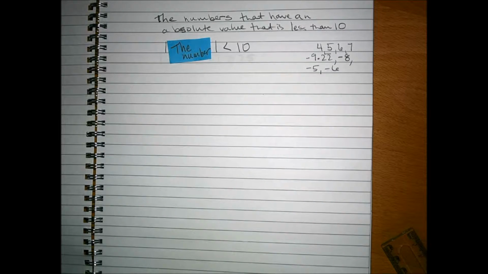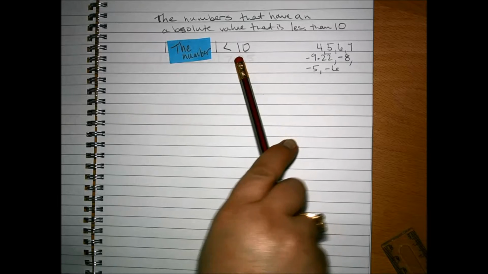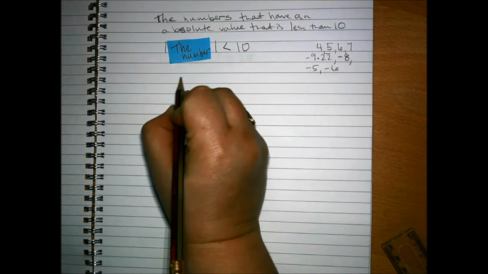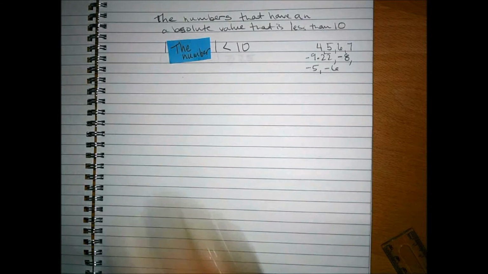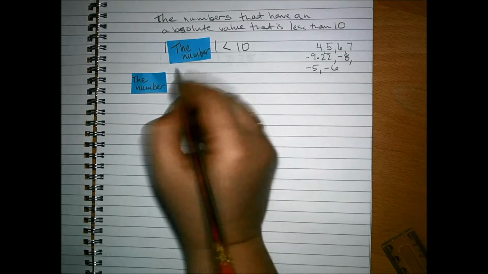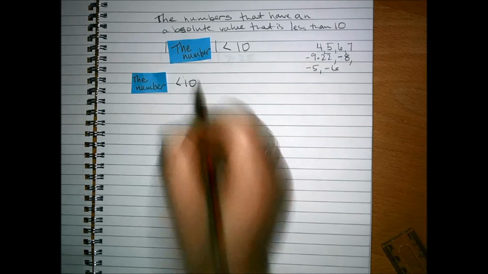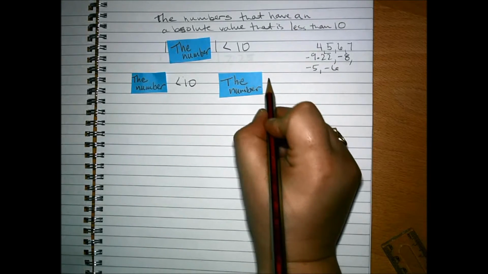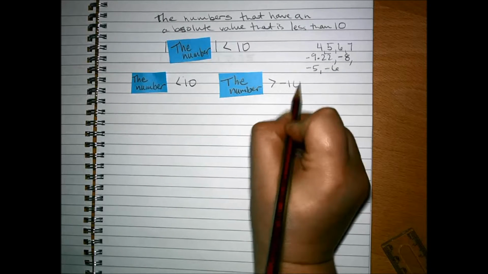So all the numbers that have an absolute value that are less than 10 are the numbers that are less than 10 and the numbers that are greater than -10.